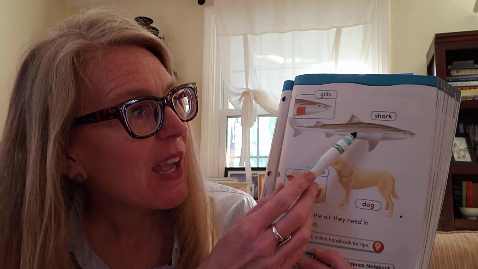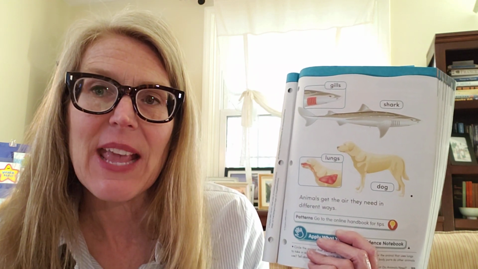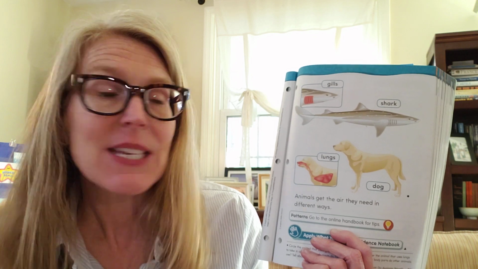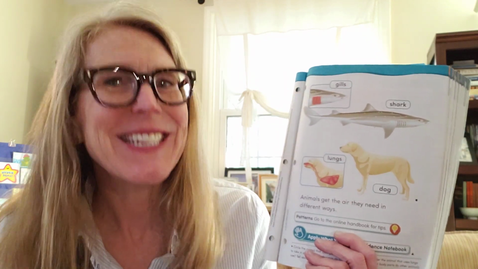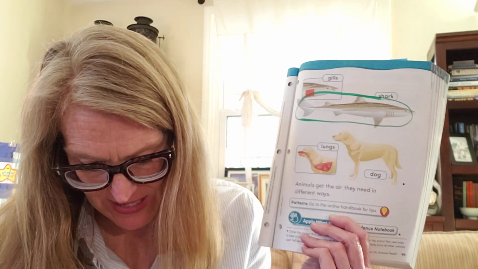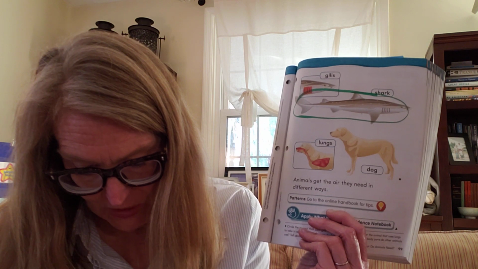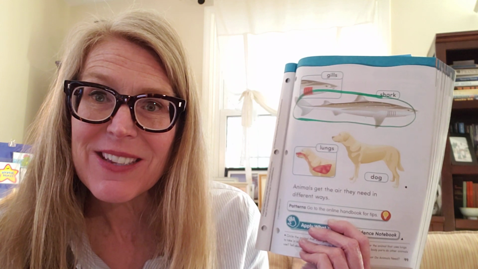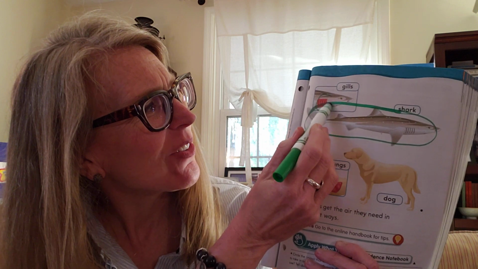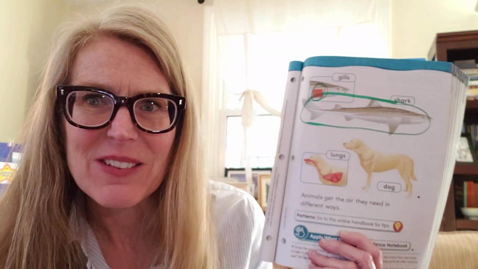We have a dog and we have a shark. Which animal uses its gills to get the air it needs to breathe? Does the dog use gills? Does the shark use gills? Yes, it does. So we're going to go ahead and circle the shark. Very good, okay? Which body part does the fish use? It uses its gills, right? So let's go ahead and circle those gills right there. They use those gills. All right.